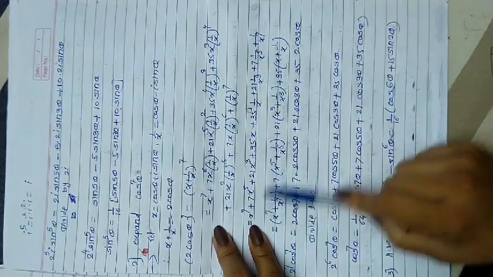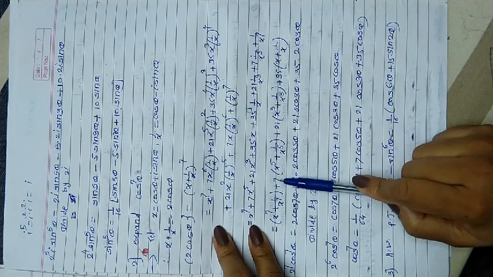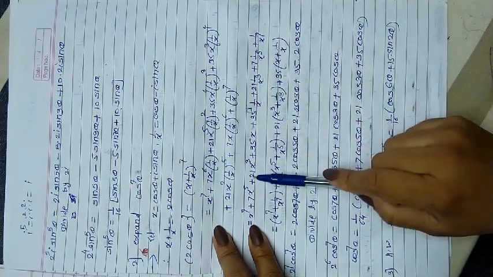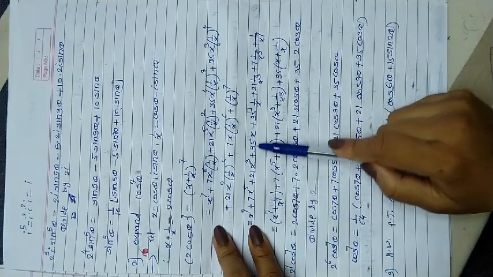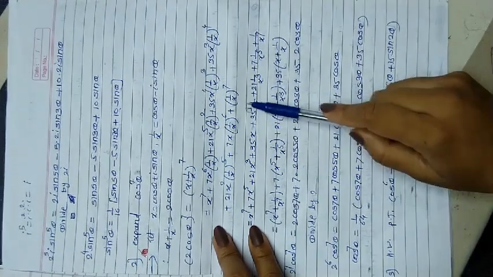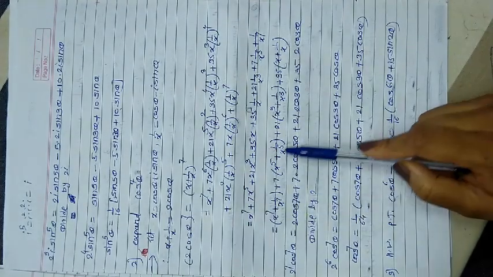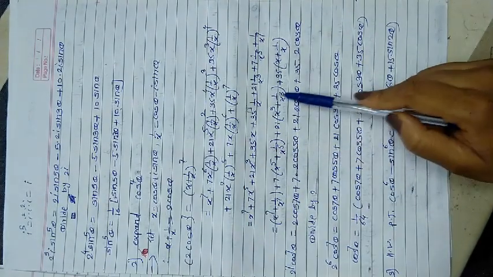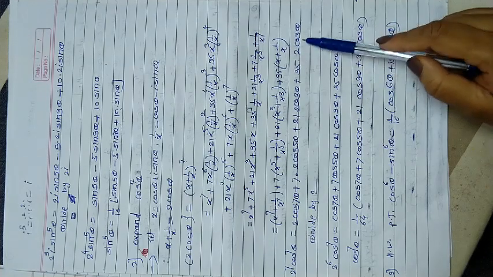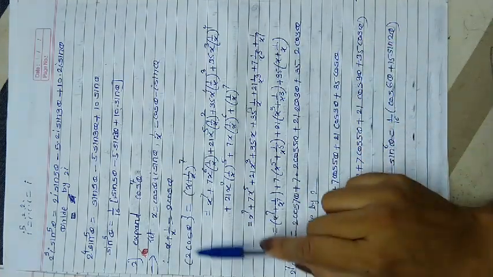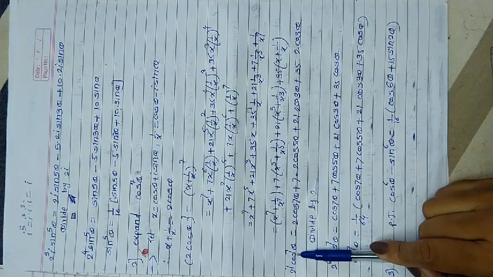Take common the numbers: 7, plus x cube and 1 upon x cube. Take 21 common, and in the last term, 35 common, x plus 1 upon x. And this, we know, is 2 cos 7 theta. This is 2 cos 5 theta. This is 2 cos 3 theta. This is 2 cos theta, by using our theory. This is 2 raised to 7, cos raised to 7, on the LHS.